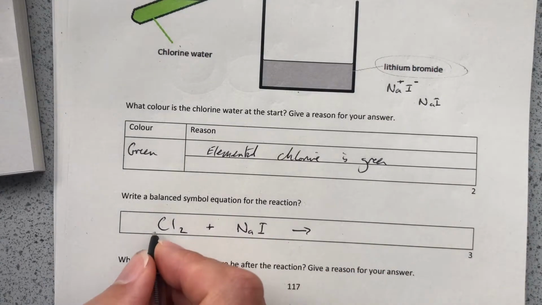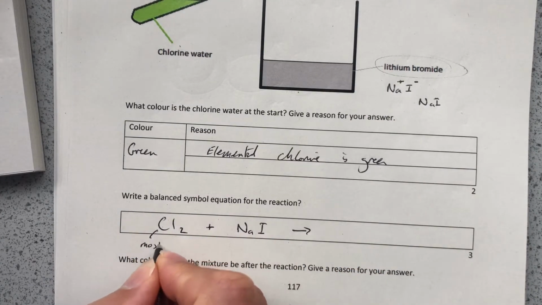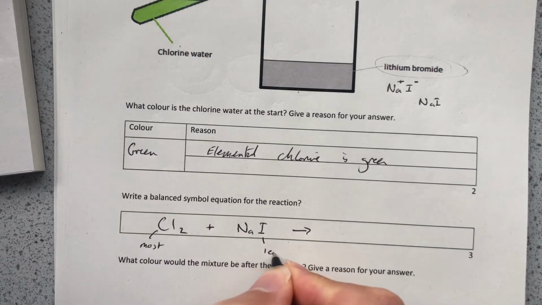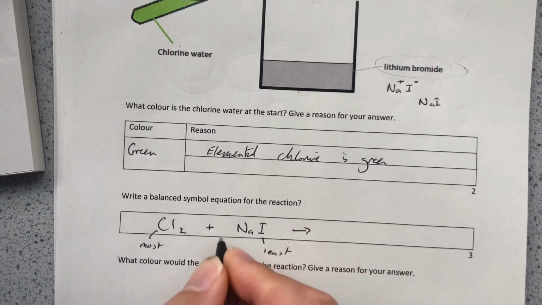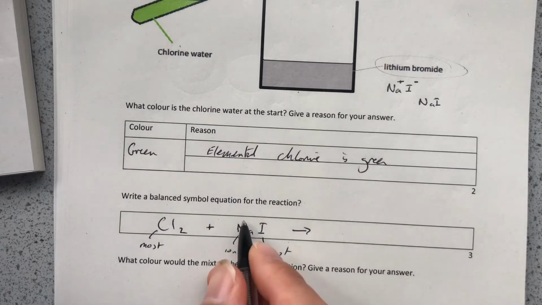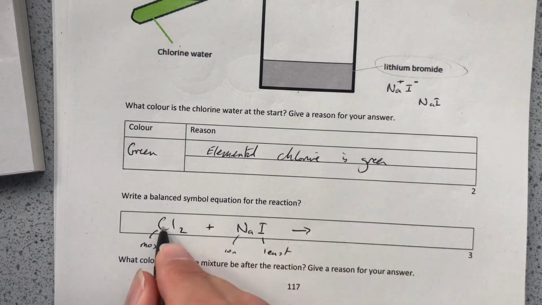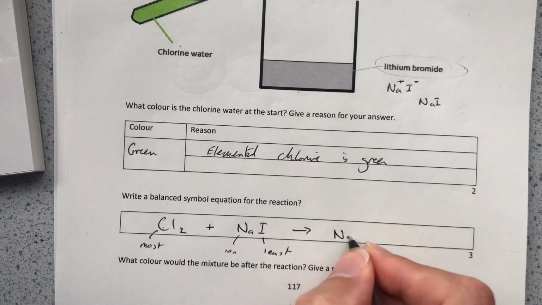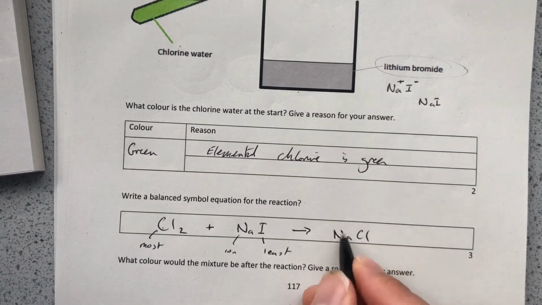The chlorine here is, in my example, the most reactive. The iodine is the least reactive. And the ion they're fighting over here is the sodium ion. So that's being passed around. Most reactive takes the partner, most reactive takes the ion. So that's going to be sodium chloride, leaving iodine on its own.